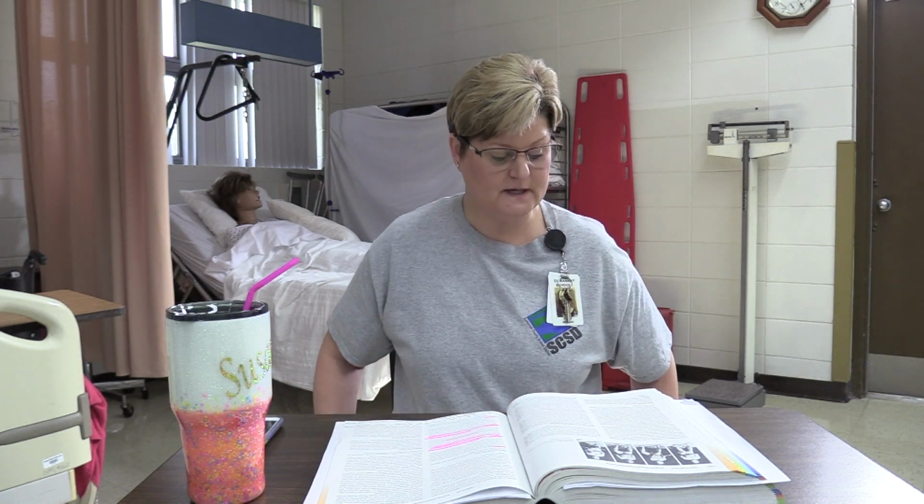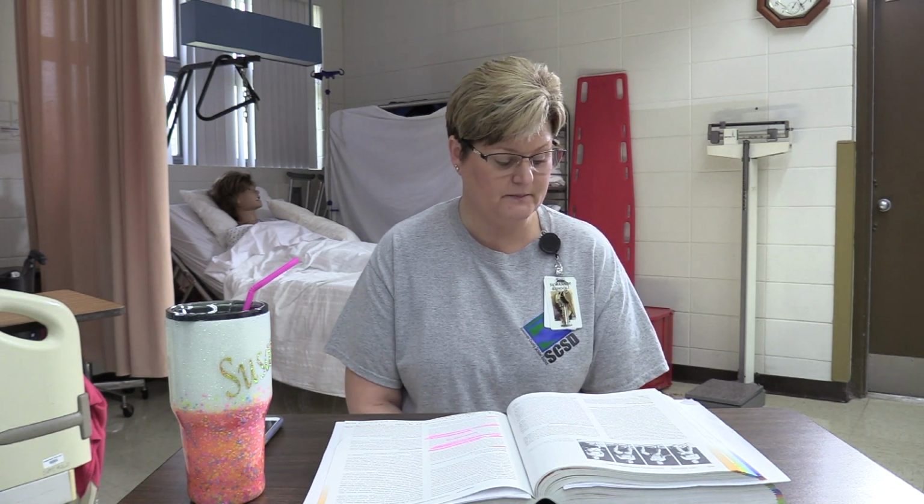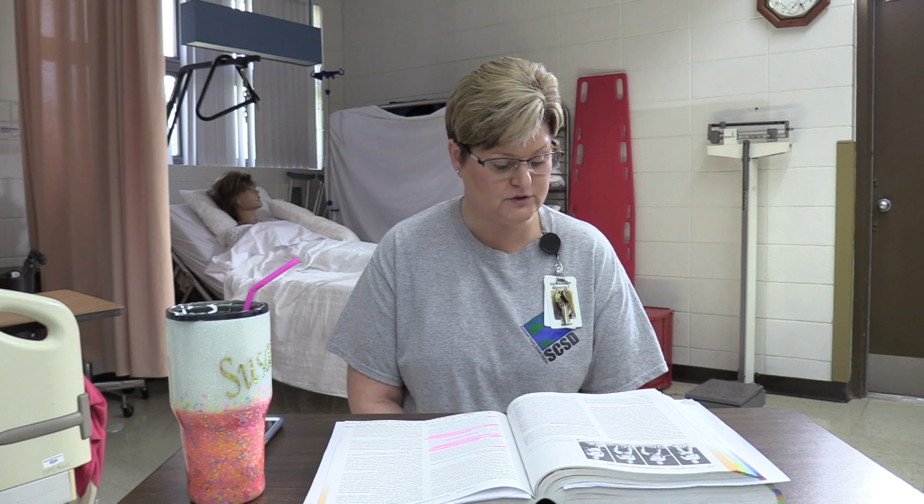Then we have Alzheimer's disease. I know all of you have taken care of a patient with Alzheimer's disease. That's the most common type of dementia. It is a progressive loss of mental functioning that interferes with the memory, ability to think and clearly learn, and eventually the ability to function.